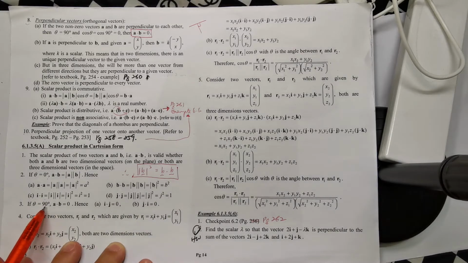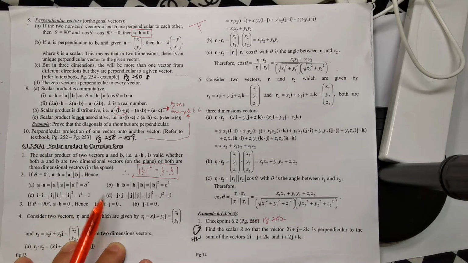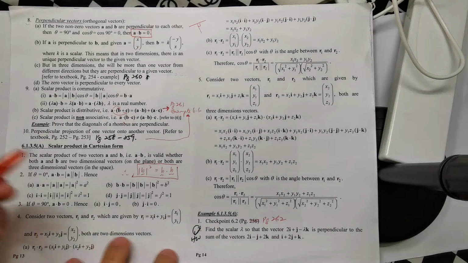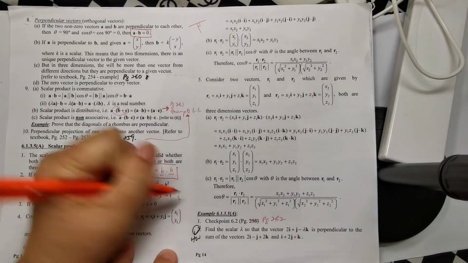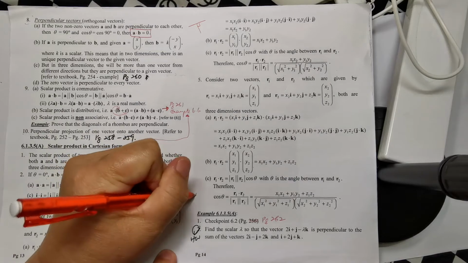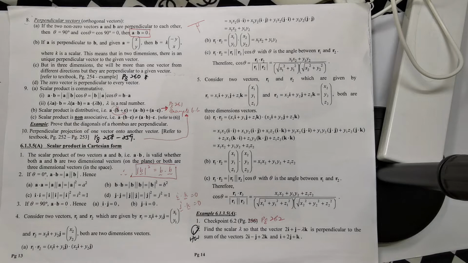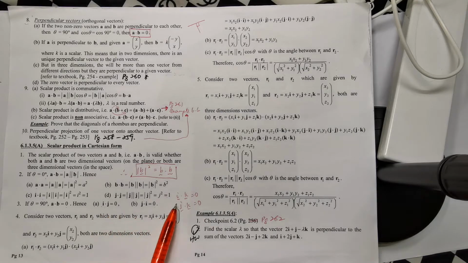If perpendicular, A dot B is 0, right? So we know I and J are perpendicular. So I dot J is 0. J dot I also 0. This is 2 dimension. If 3 dimension, same. I dot K also 0, J dot K also 0. There, I, J, K, these 3 are perpendicular to each other. So not only I dot J is 0, I dot K, J dot K are all 0 because they are all perpendicular to each other. Okay, now we see the calculation.